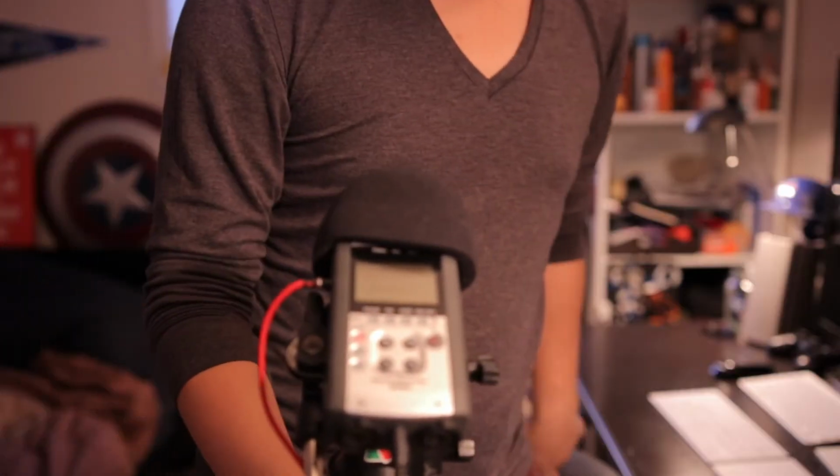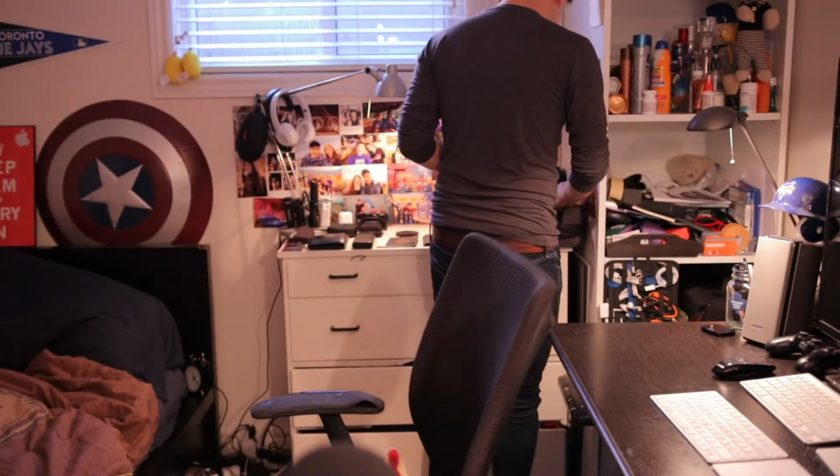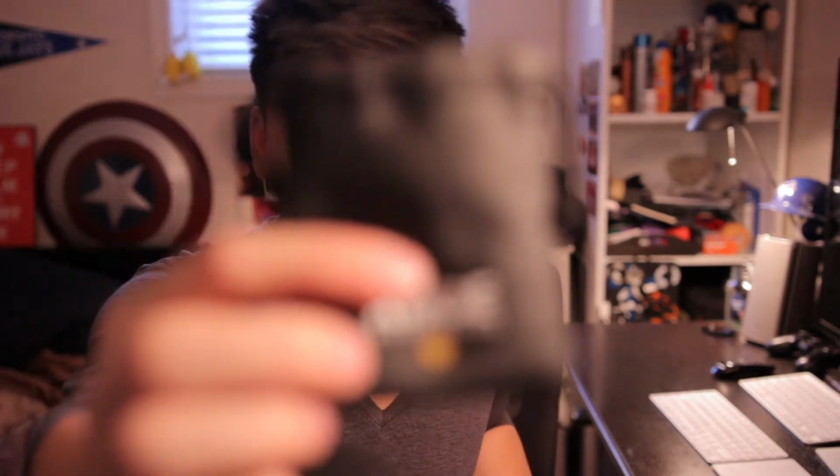Now, how do you get around that on the phone? There's a couple of ways you can do it. So how do you get around this whole audio distance problem on the phone? If you're looking for clear and sharp audio and you can be somewhere that's within arm's length of the camera, there's a product by Rode.